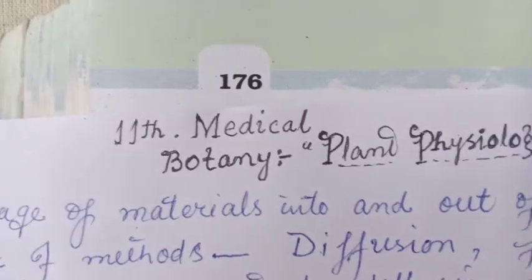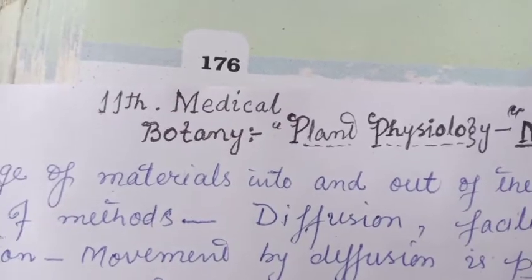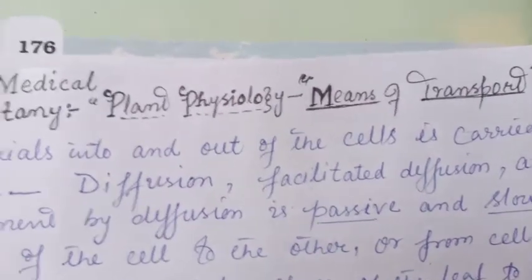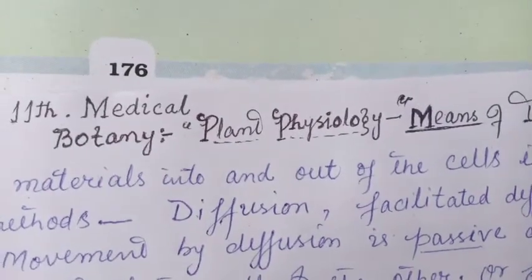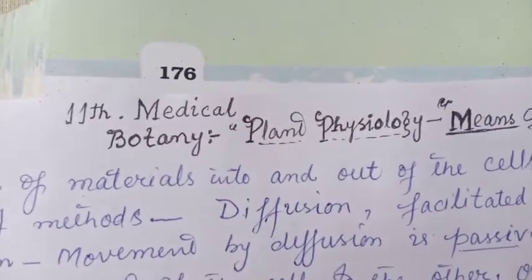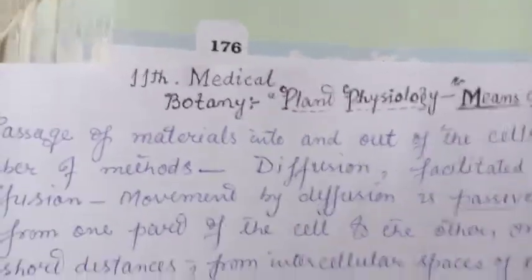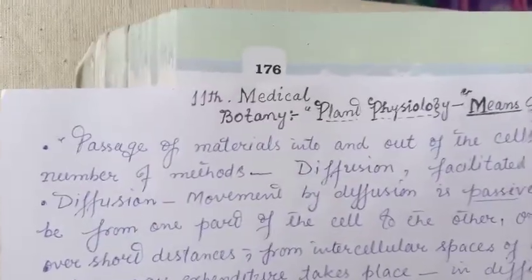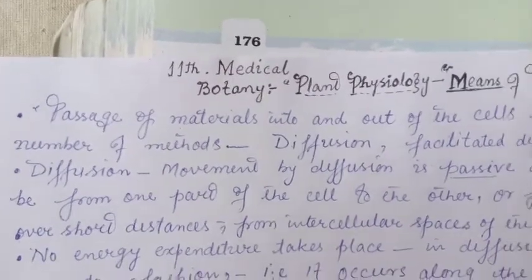My dear students of 11th class, today in your botany we are taking up the means of transport, as we have been dealing with plant physiology. Previously in the introductory class we discussed the different types of materials that are to be carried from different parts of the plant to elsewhere so as to perform proper functioning.